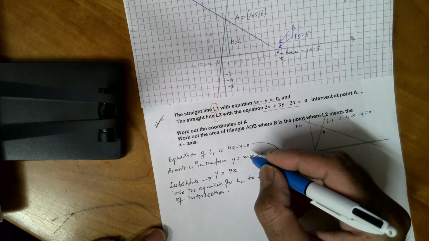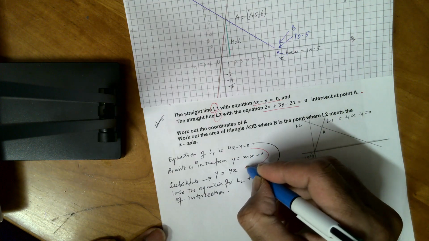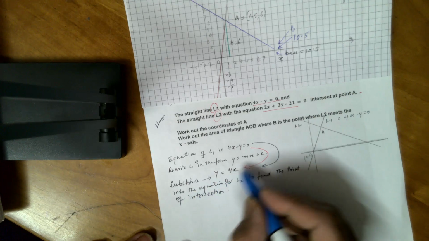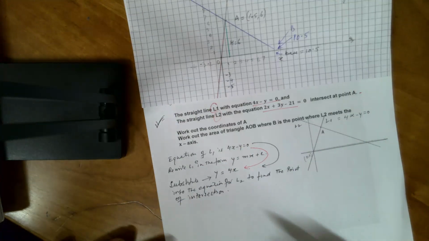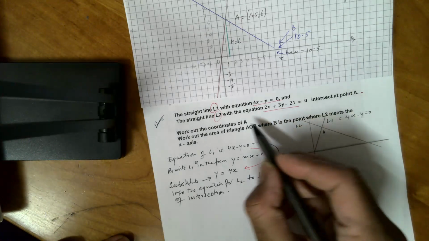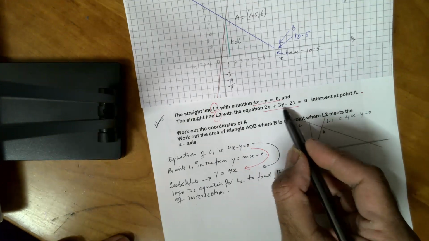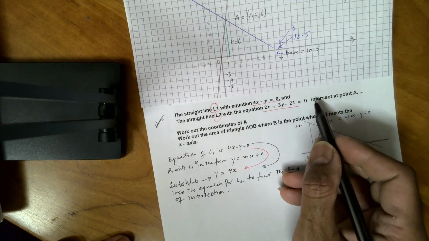So this equation, which is L1, will go into your L2. So you know what your L2 is here. L2 is 2x plus 3y minus 21 equal to 0.